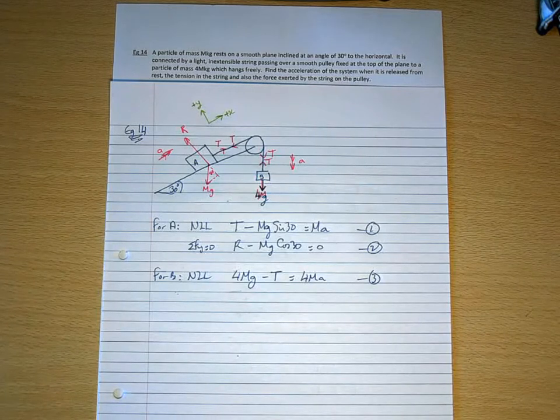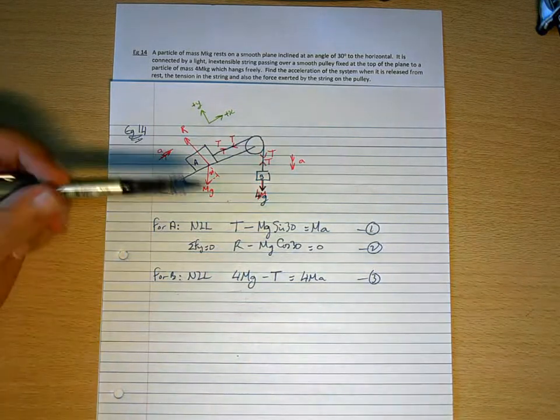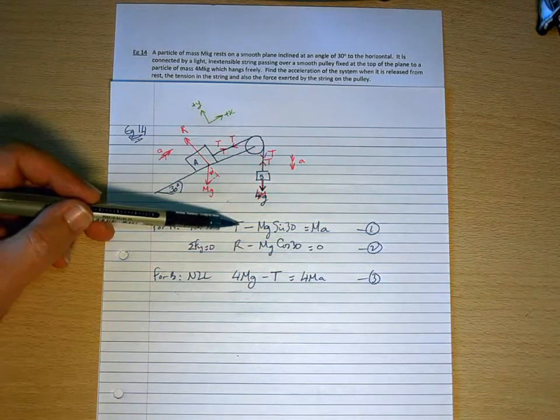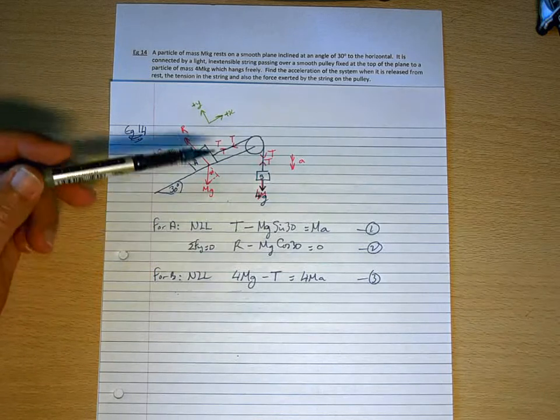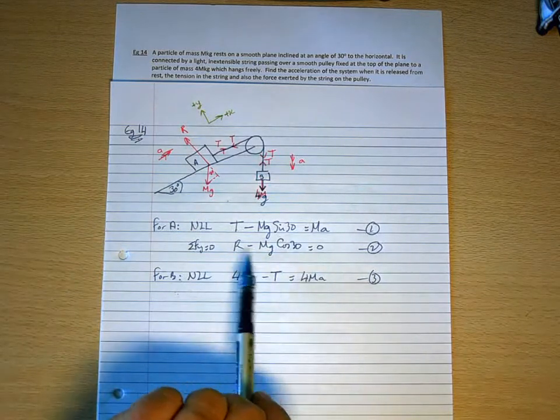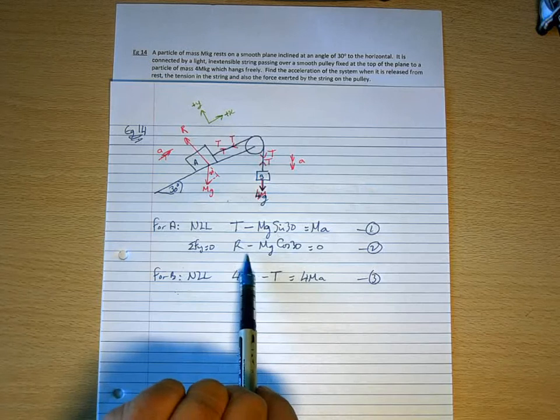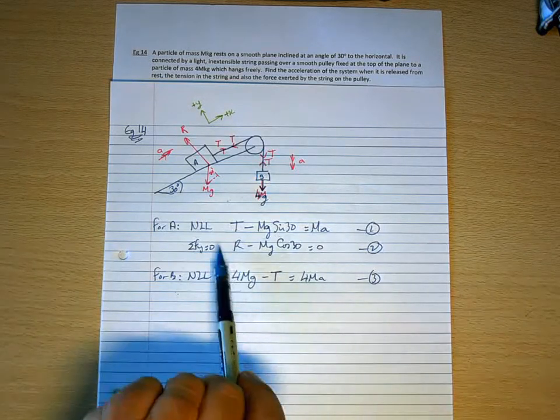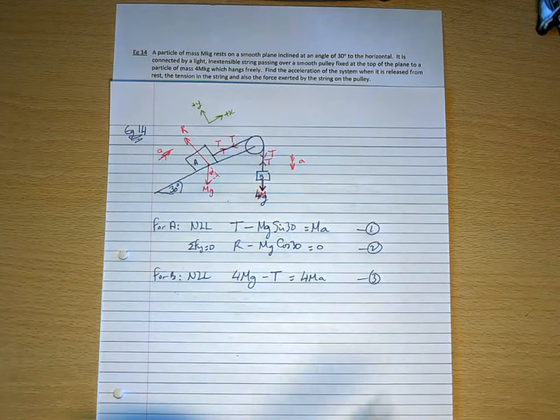Right, what do they want? They want the acceleration of the system. So the acceleration of the system can come directly from 1 and 3. Don't need the second equation really, because we don't need a frictional force which is linked to that reaction.